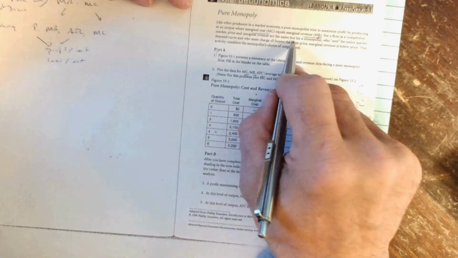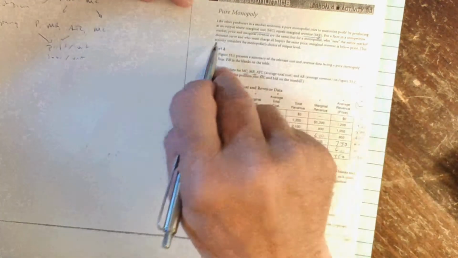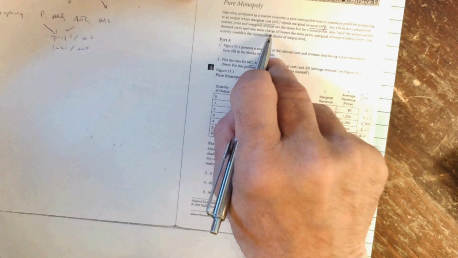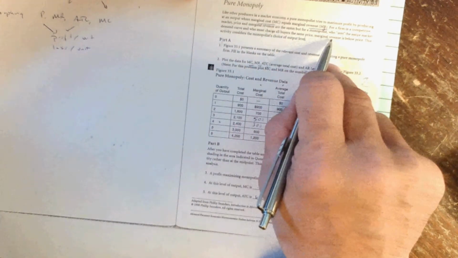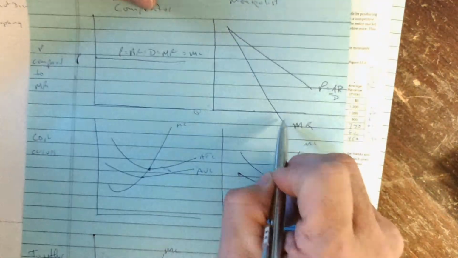For a firm in a competitive market, price and marginal revenue are the same. I just discussed that. But for a monopolist who sees the entire demand curve and who must charge all buyers the same price, marginal revenue is below price. Marginal revenue below price at any one quantity.